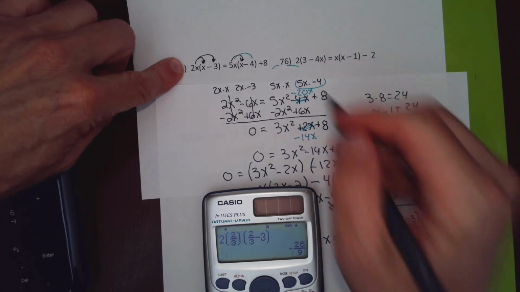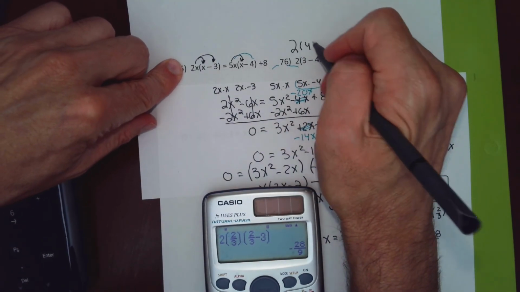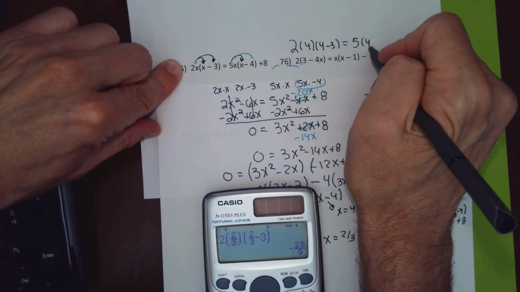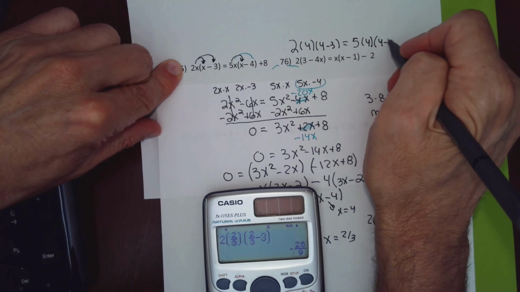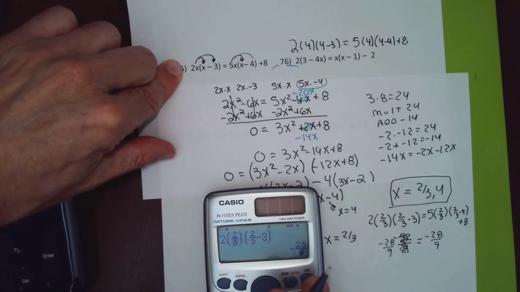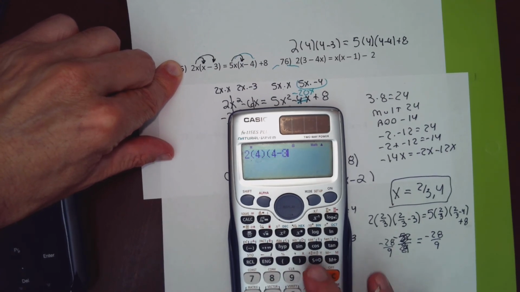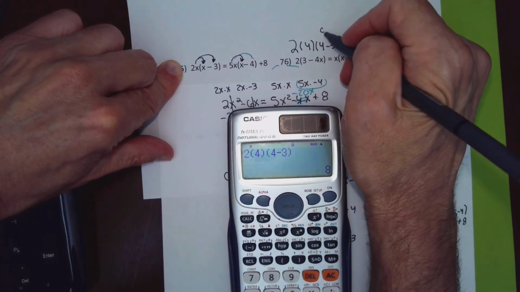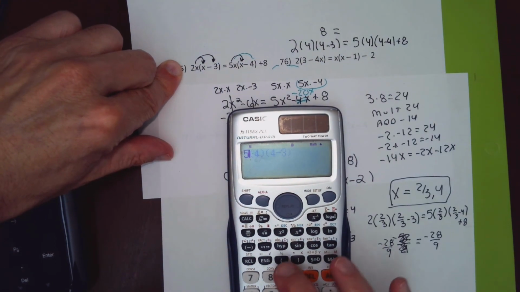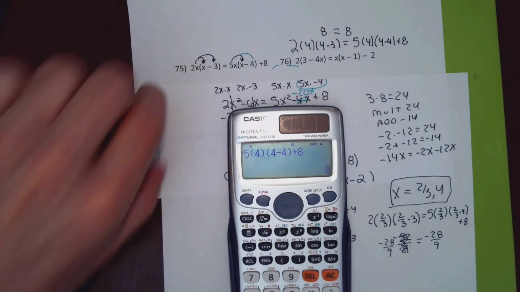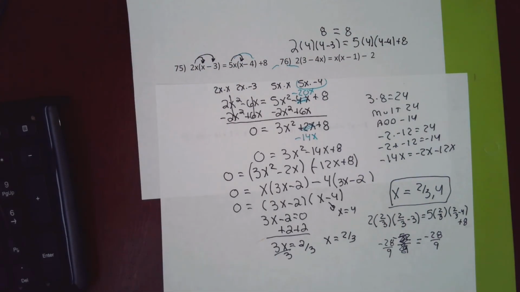I'm going to go to this problem and go is 2 times 4 minus 3 equal to 5 times 4 times 4 minus 4 plus 8. So left-hand side, 2 times 4 times 4 minus 3. Left-hand side comes out to 8. Right-hand side, 5 times 4 times 4 minus 4 plus 8. Right-hand side comes out to 8. So those answers, in fact, check and they're correct. A lot of times checking is harder than doing the problems. I'm not sure that it was here.